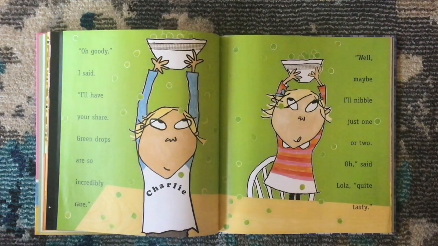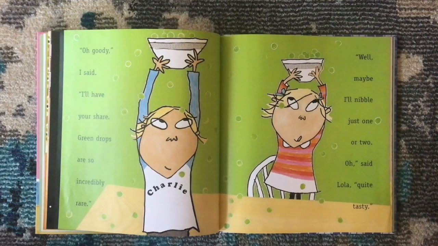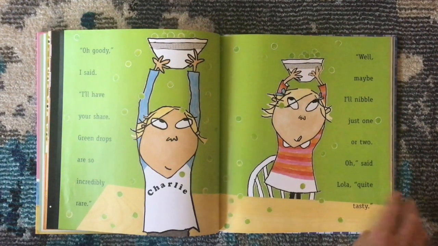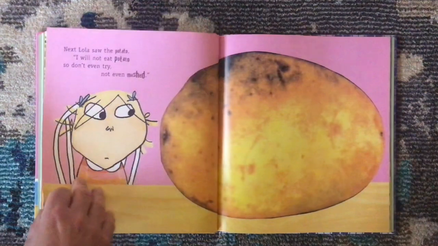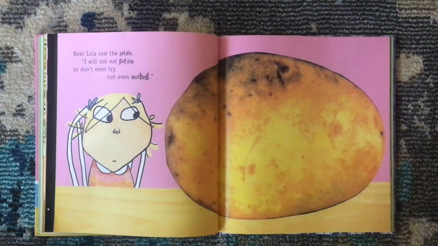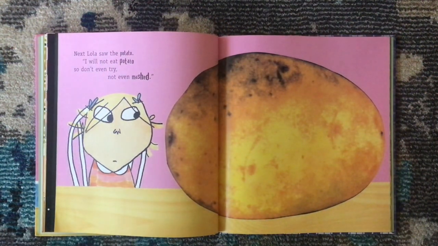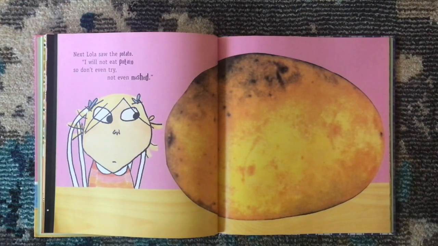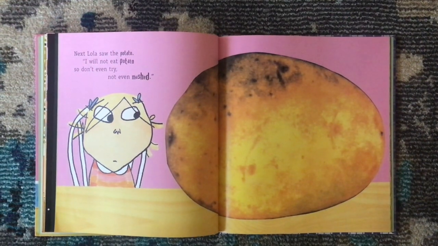Oh, goody, I said. I'll have your share. Green drops are so incredibly rare. Well, maybe I'll nibble on just one or two. Oh, quite tasty. Next, Lola saw the potato. I will not eat potato, so don't even try, not even mashed.